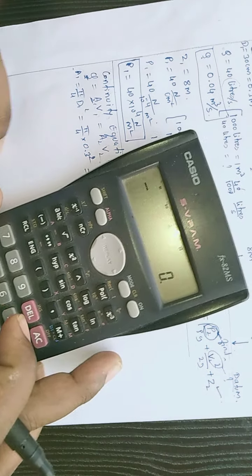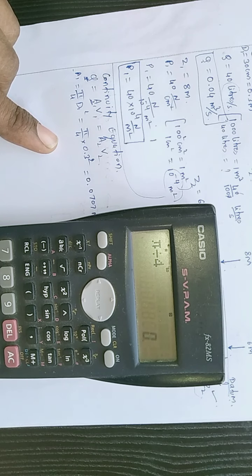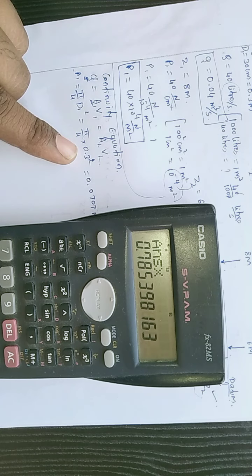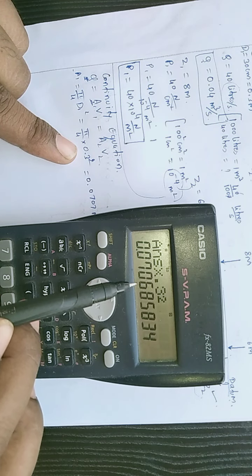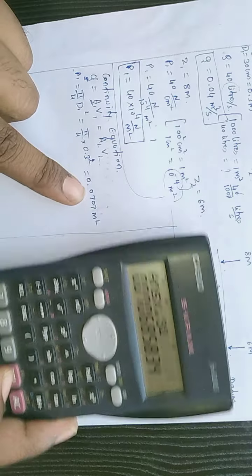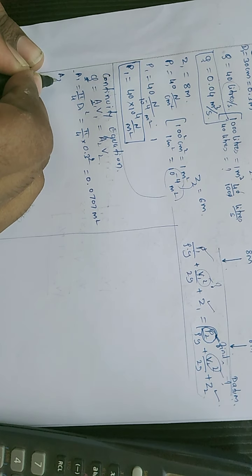Let us cross check once: pi by 4 into 0.3 square gives 0.07068, so I'll round it off to 0.07 meter square. Now let us find A2.